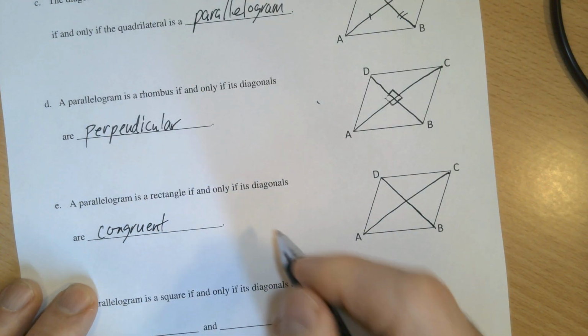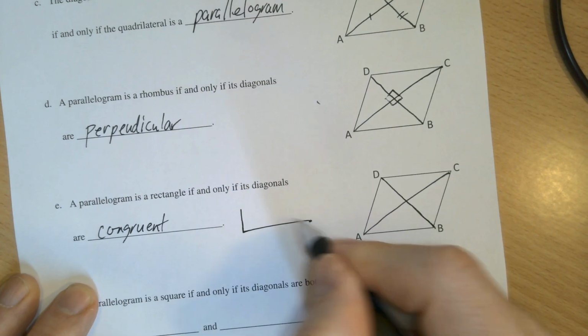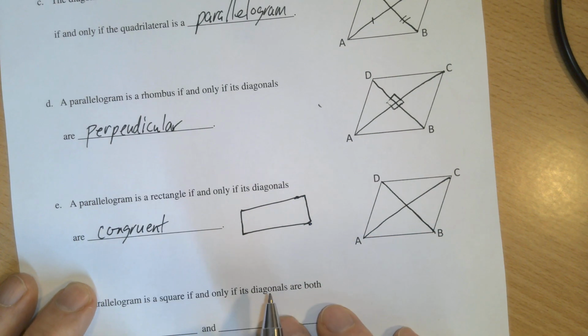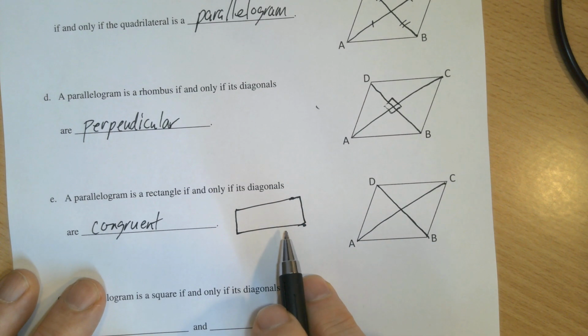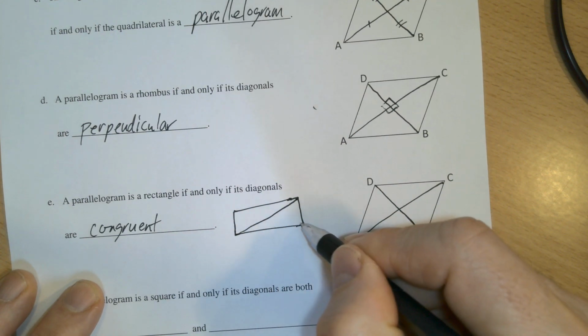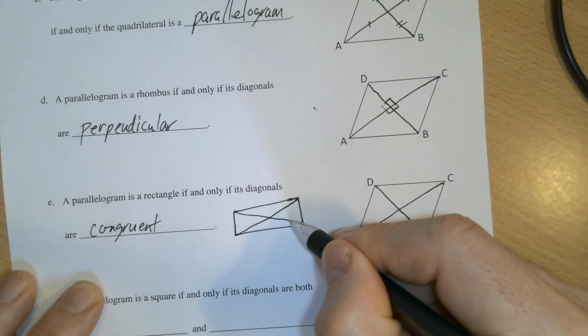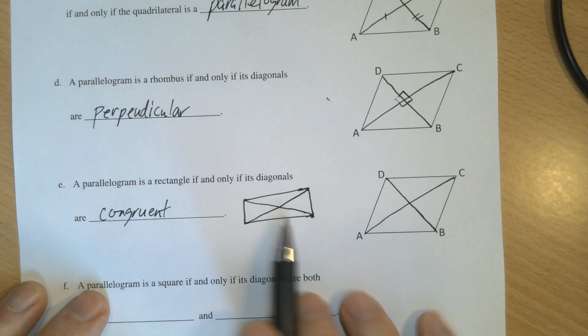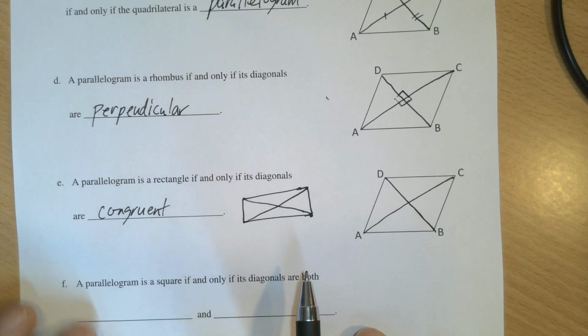And let's show that with a rectangle. Oops. All right, that's not a great rectangle. But assuming that is a rectangle, this length, this diagonal, is the same length as this diagonal. If the diagonals have the same length, you've got yourself a rectangle.